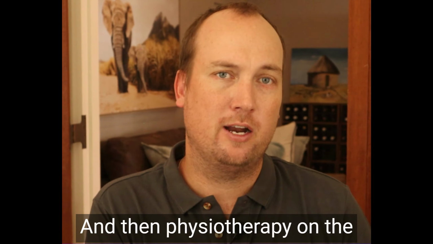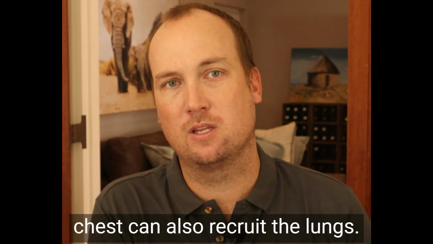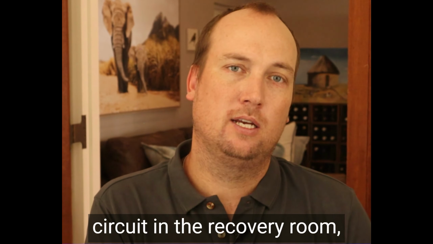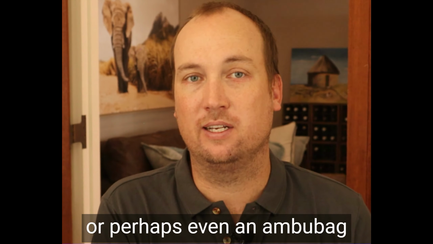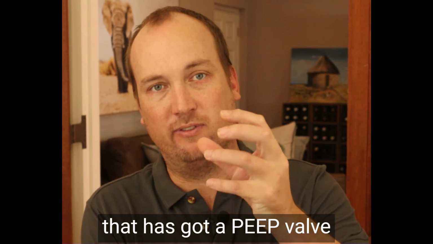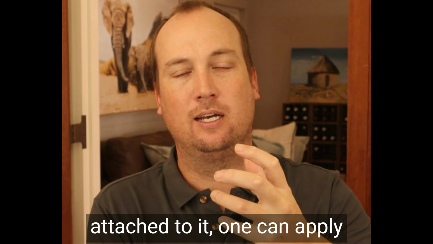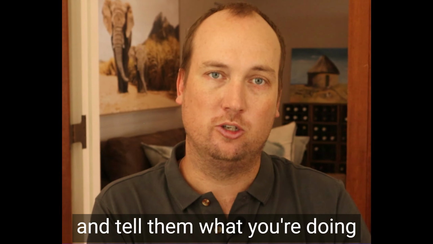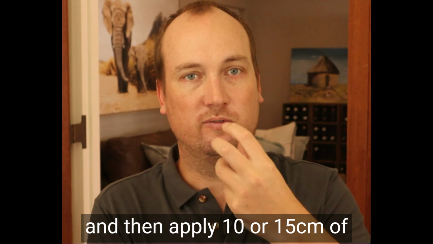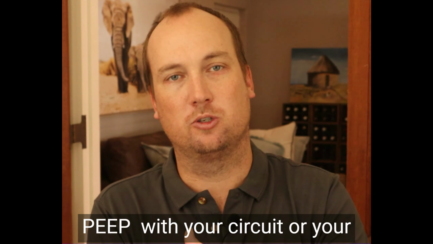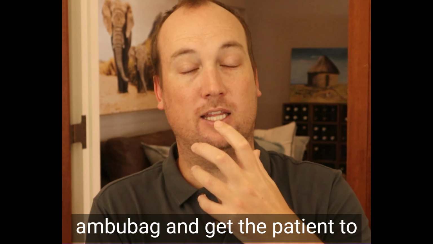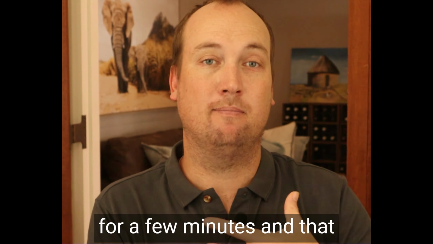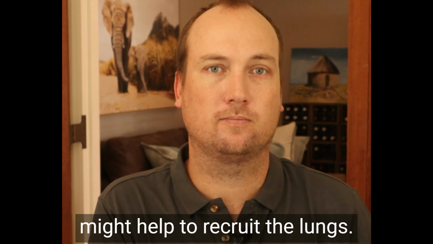And then physiotherapy on the chest can also recruit the lungs. If you're working in a unit where they have a Mapleson circuit in the recovery room, or perhaps even an ambu bag that has got a PEEP valve attached to it, one can apply external PEEP to the patient. You just have to counsel them and tell them what you're doing, and then apply 10 or 15 centimeters of PEEP with your circuit or your ambu bag and get the patient to breathe against that resistance for a few minutes, and that might help to recruit the lungs.